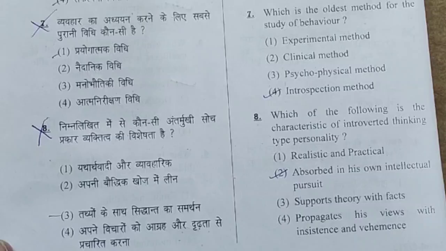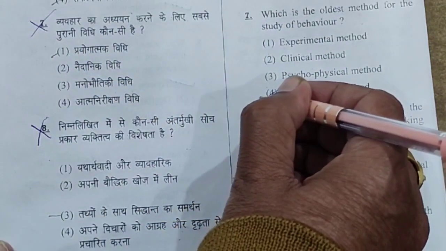Question 7, which is the oldest method for the study of behavior? First, experimental method. Second, clinical method. Third, psychophysical method. 4, introspection method. Students, the correct answer is option 4, introspection method.